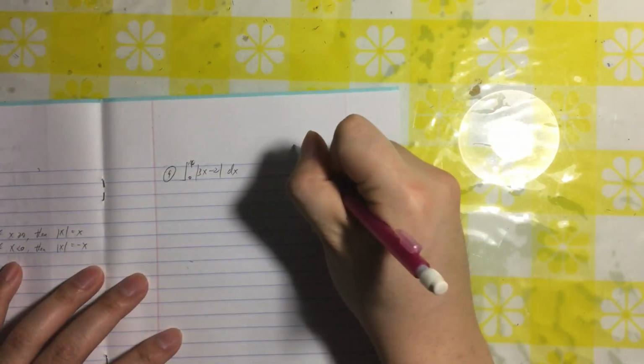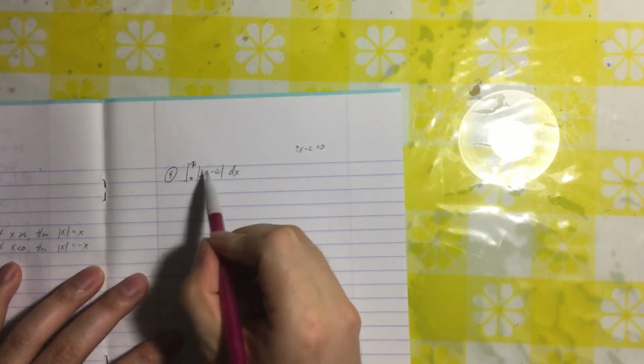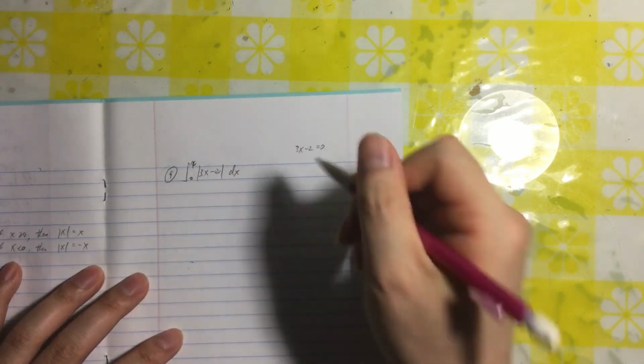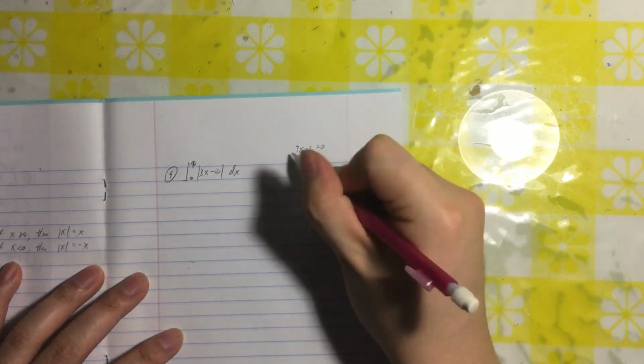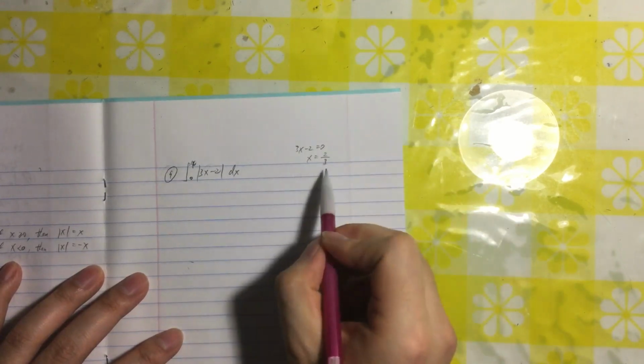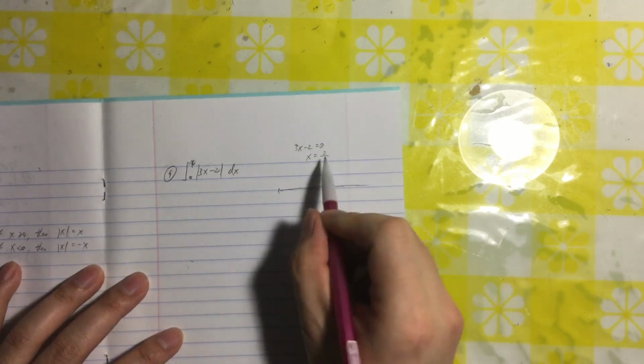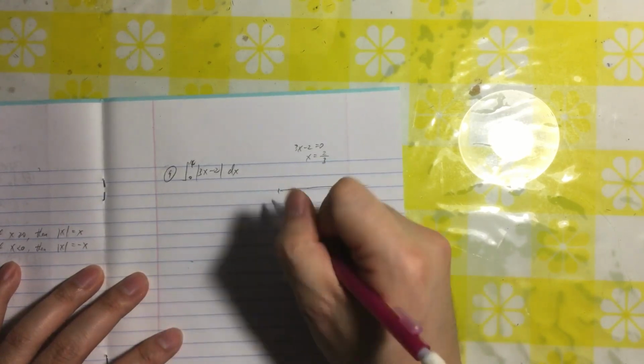So let's first of all set this expression equal to 0. Set what's inside equal to 0. Solve for x. Here x is 2/3. 2/3 is between 0 and 4. Now here we make a number line test.